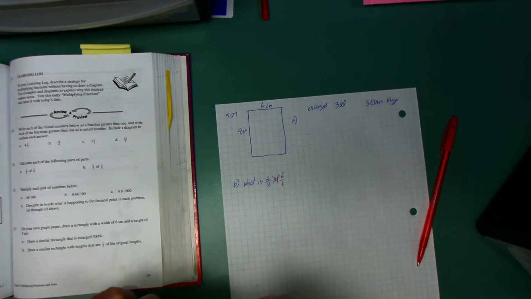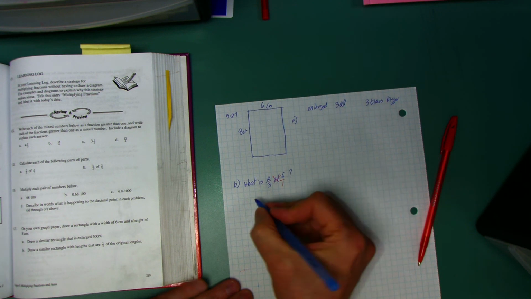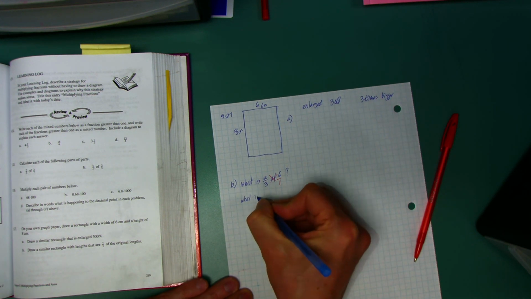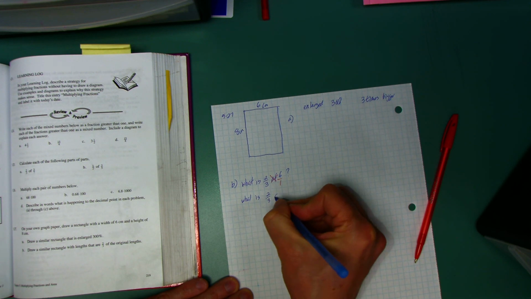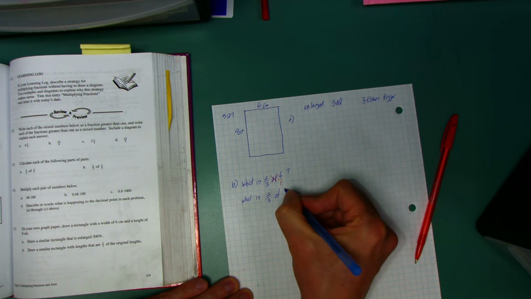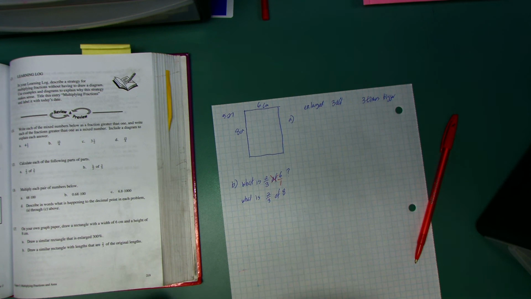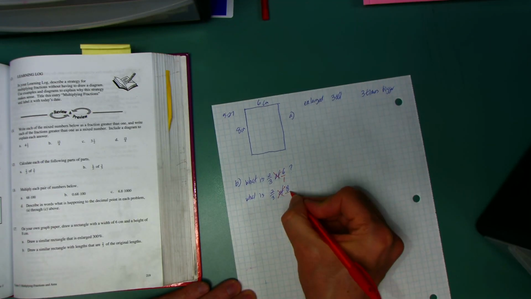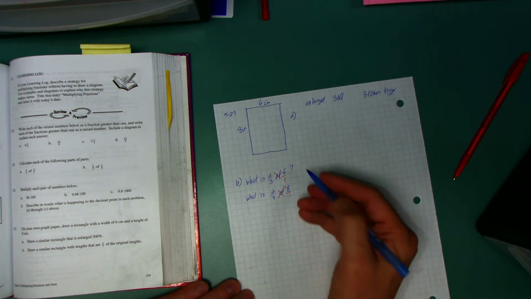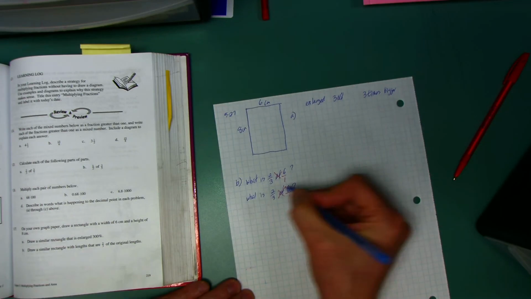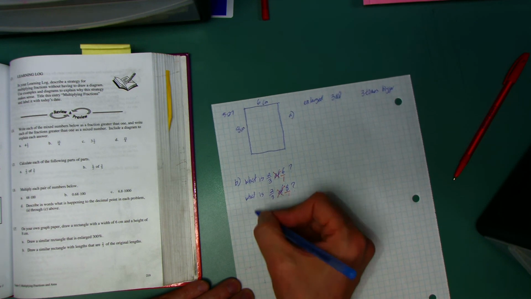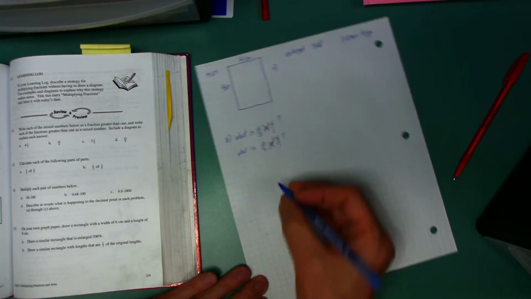Okay, and then next question, what is 2/3 of 8? How do I make that a problem? How do I make that a fraction? All right. And then you are going to figure out the dimensions of this other rectangle and draw it down here. Okay. All right.